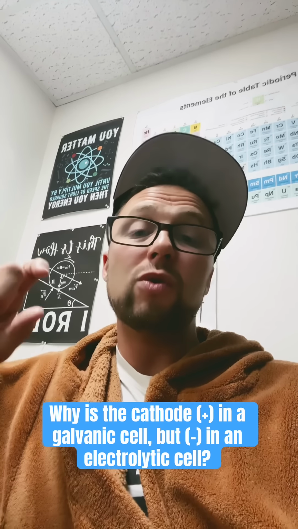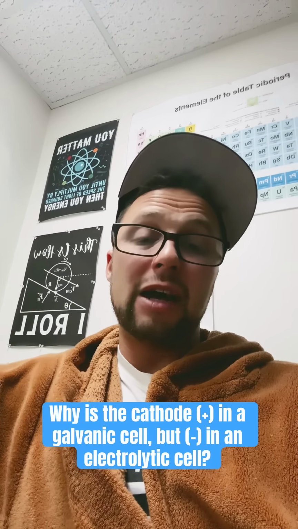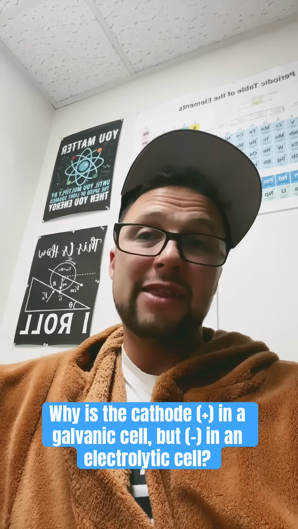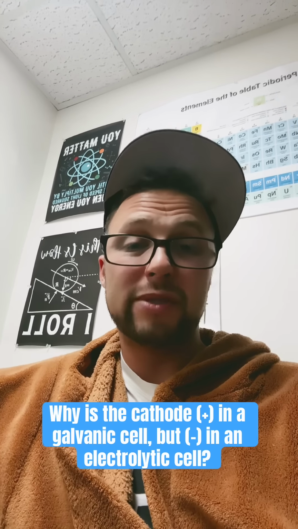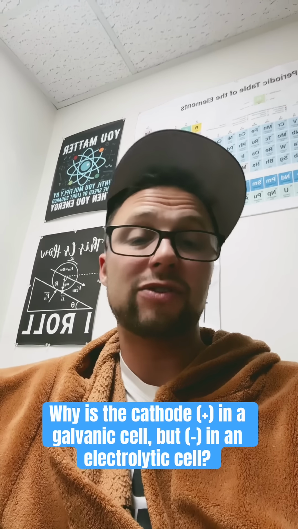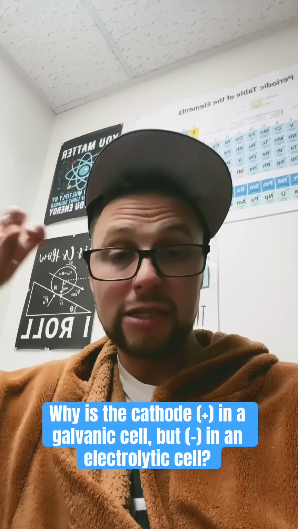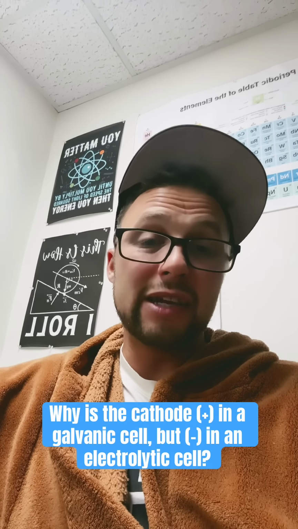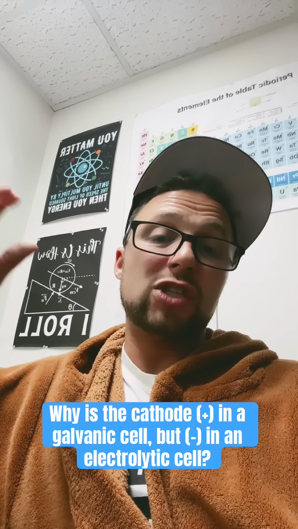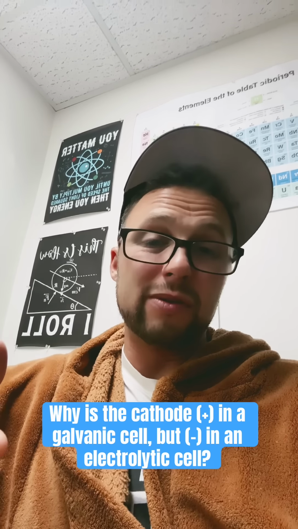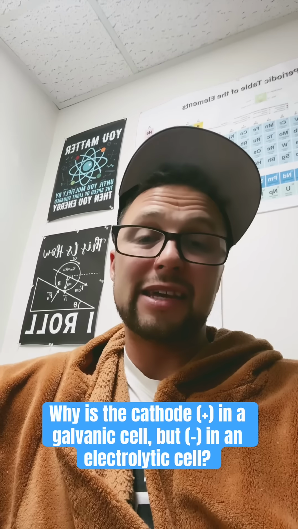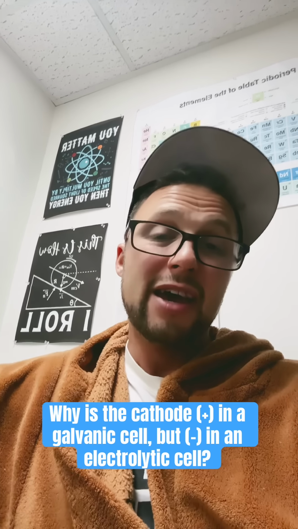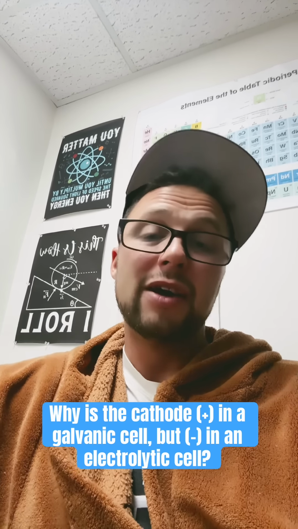So in short, for the galvanic cell, the criteria for assigning the positive and negative, well, the site with the highest electric potential, the greatest ability to gain electrons, is going to be the positive site. So that's the cathode. And for your electrolytic cell, it's just whatever terminal your site is connected to at the end of the battery. The anode is connected to the positive and the cathode is connected to the negative. I hope that helps.